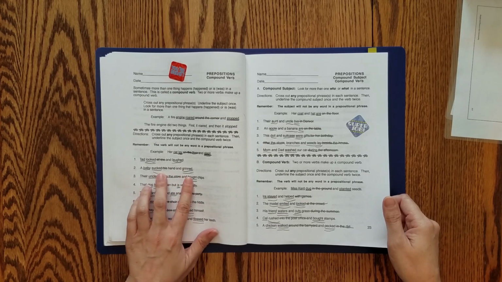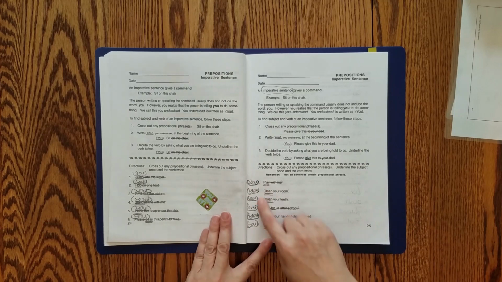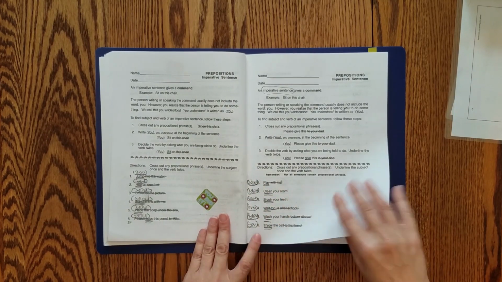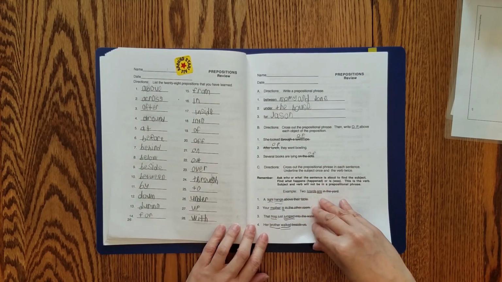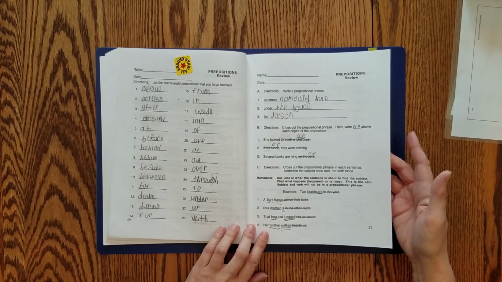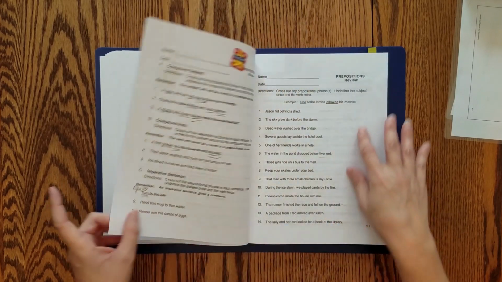So again, these are areas that kind of get tricky. So I really, really like this program. They talk about the understood subject when you have commands. These are concepts that I probably wouldn't have thought he would be able to grasp, and he did very easily because of the way they did this. So I really, really like this program.